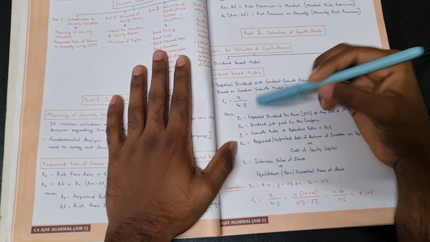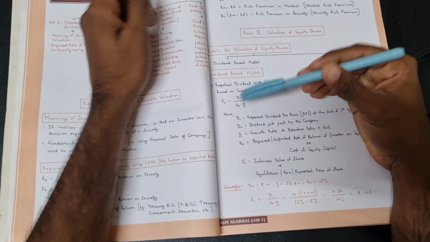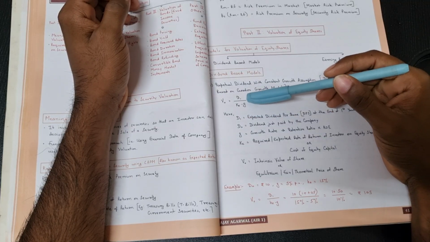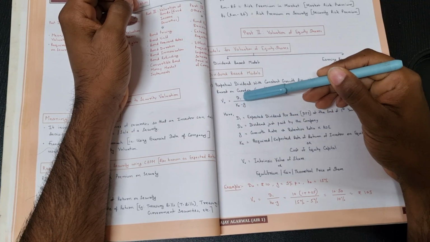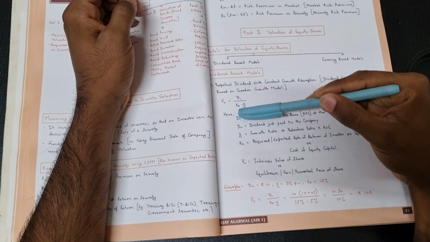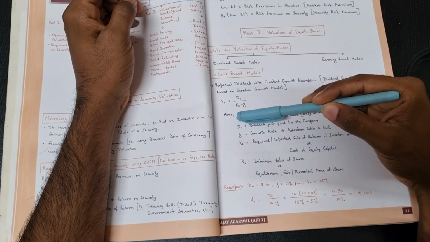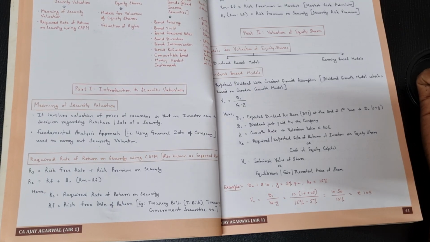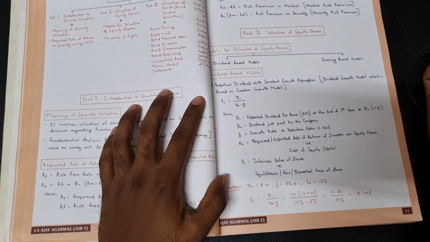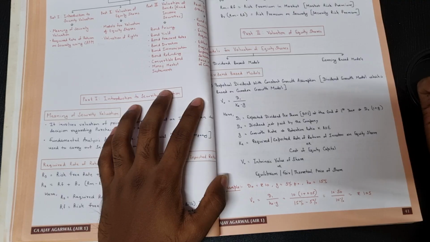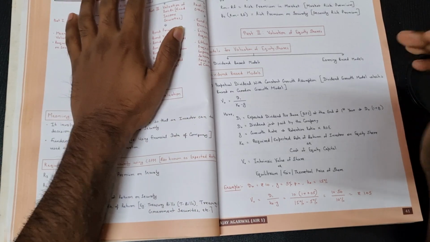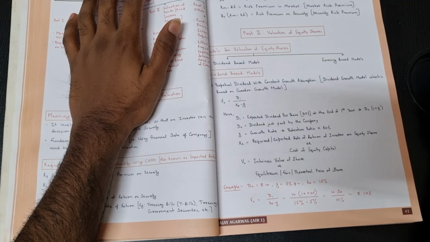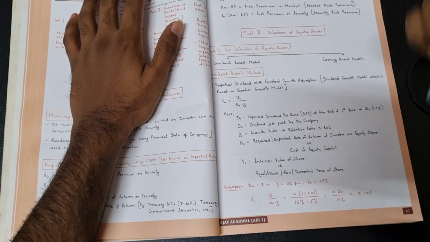As I showed you in the previous lecture, how is this formula derived? This is our income, this is my required rate of return, and this is growth. I told you in an earlier lecture that whenever there is a growth factor in the question, we reduce our required rate of return, because his expectation becomes less.